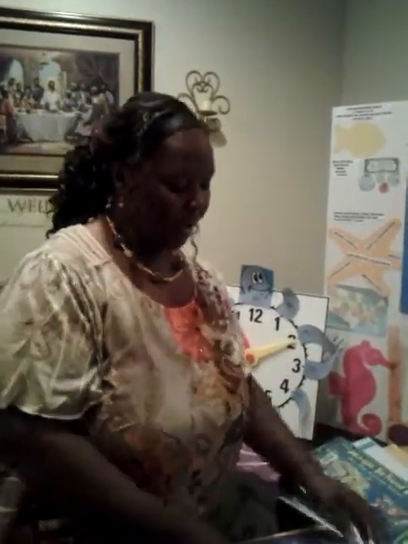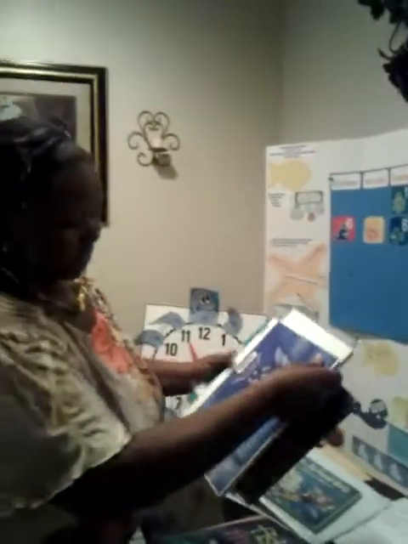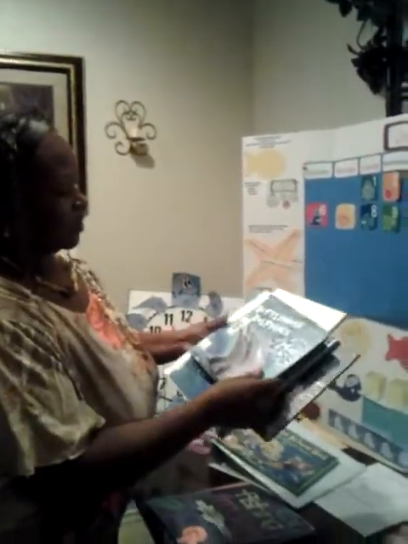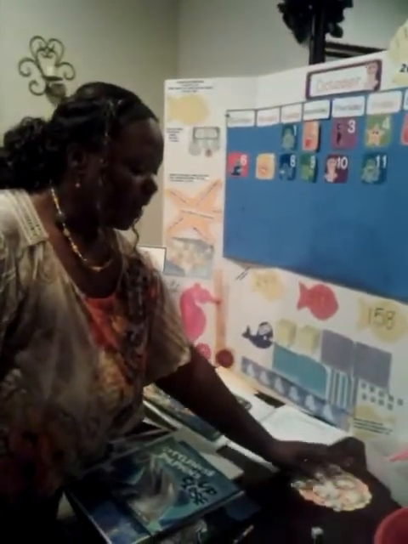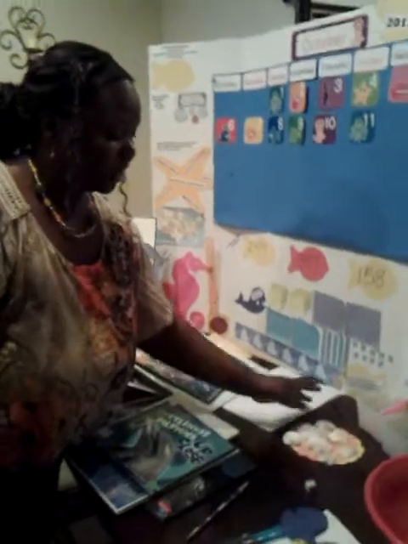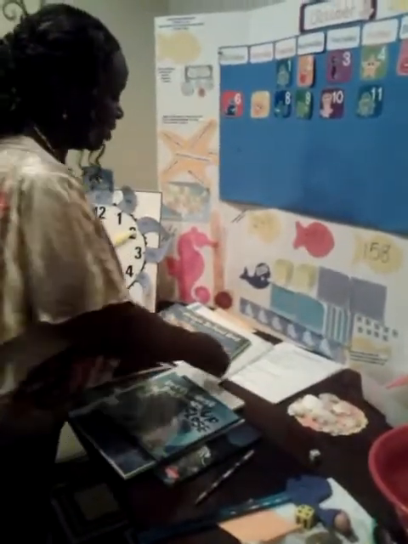I'll be incorporating many different books into this thematic unit. And also, we'll be doing a lot of things with seashells. We'll be comparing animals. So we'll be having a lot of activities that we could do.